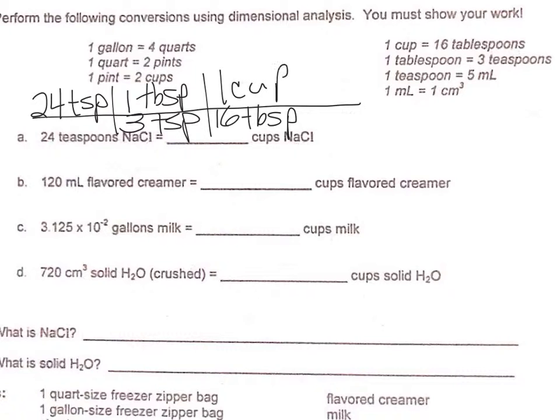So all we're trying to do is cancel out our units and be left with the unit we desire using conversion factors that are given to us. And in this case, you can see it's 24 divided by 16 times 3, which is 48, and that would give us the half a cup that we used of salt, NaCl. So the second problem is just like that.